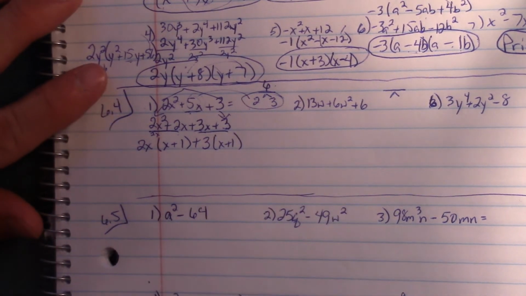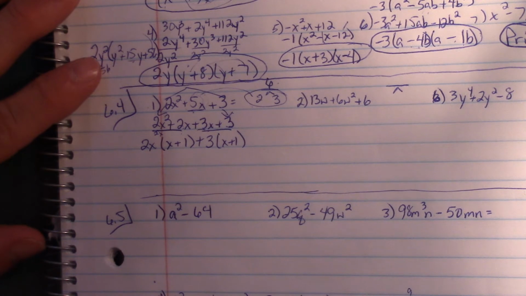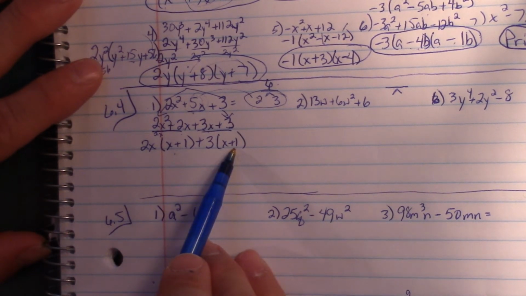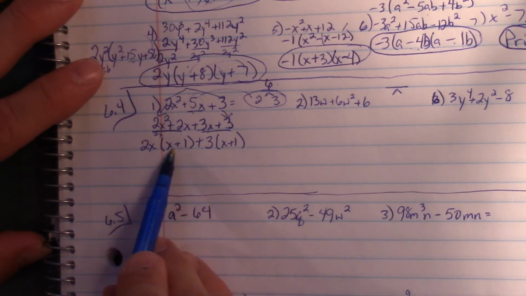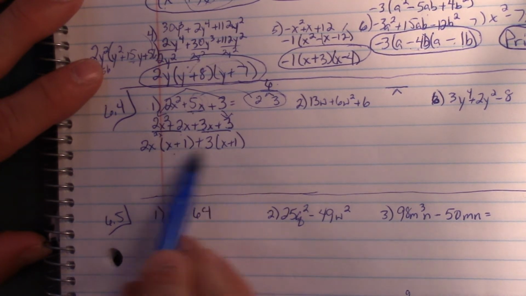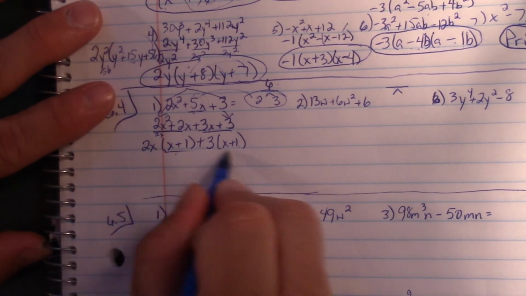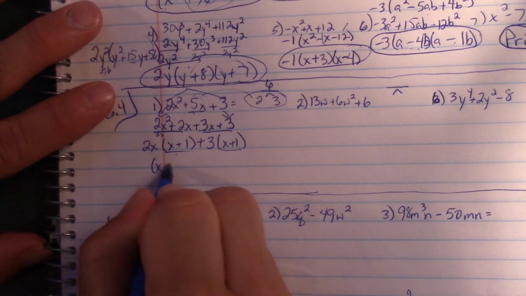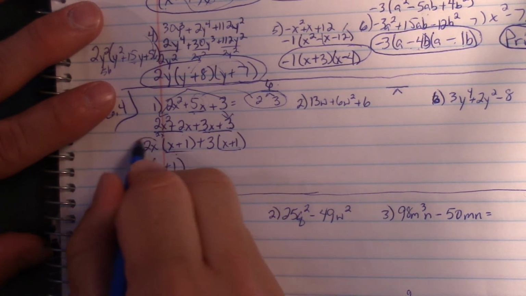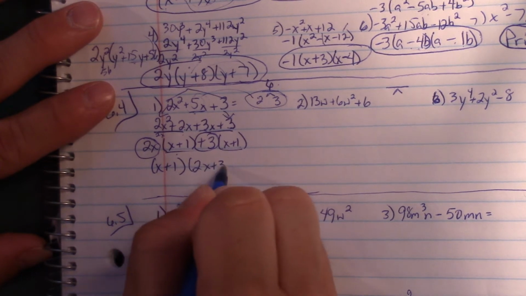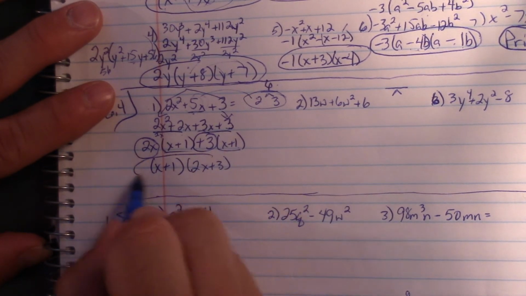Ladies and gentlemen, I am not going to give you a problem where you're going to have two different things in parentheses. If you do, it's not factorable, it's prime, right? If you get a problem like this, you cannot have two different things here. If you do, you probably misfactored it. Now look again, what they have in common, x plus 1 is one factor. What they have left, the 2x and the plus 3, is the other factor. I'm going to circle that a minute.